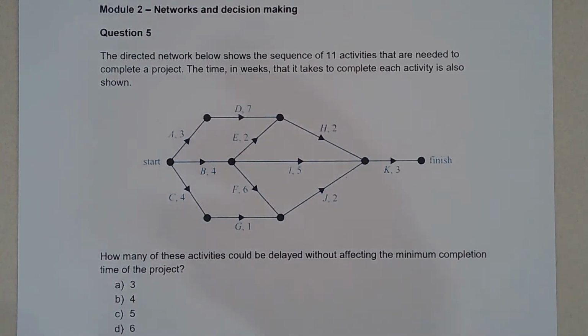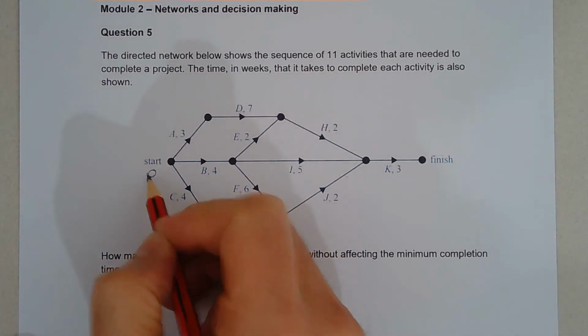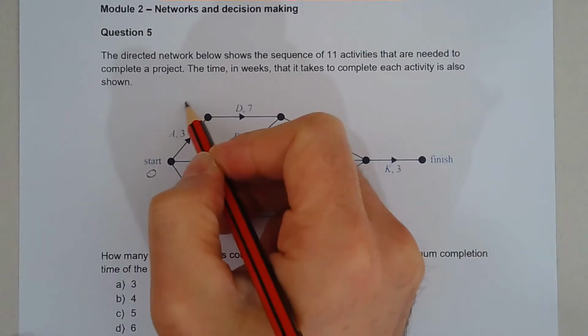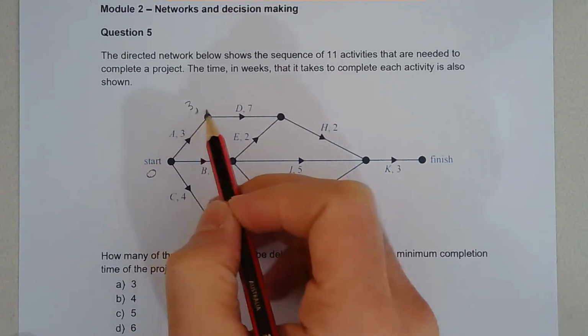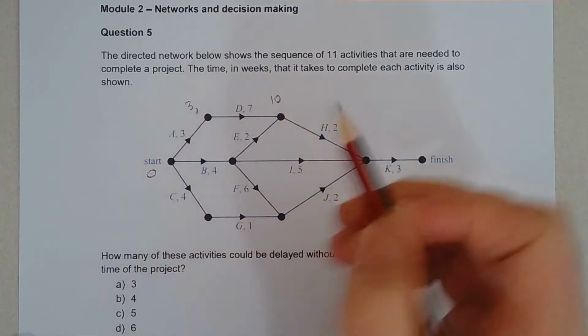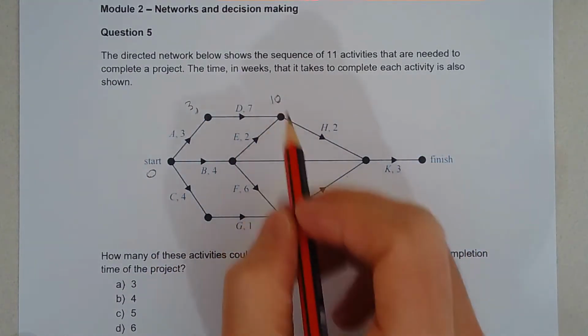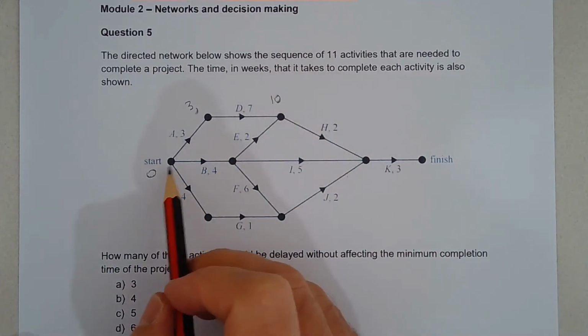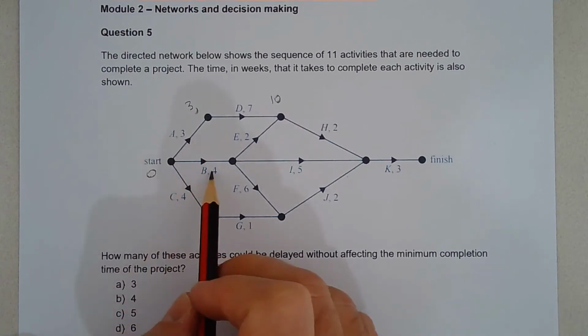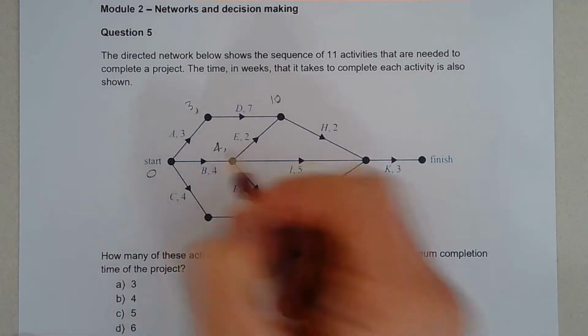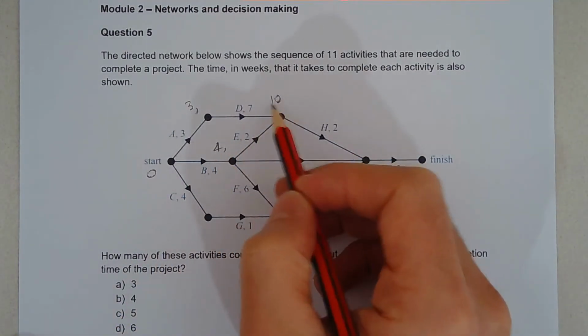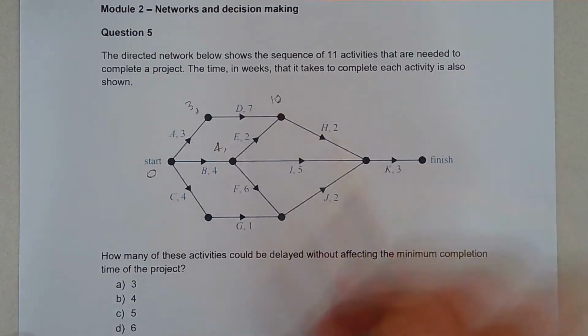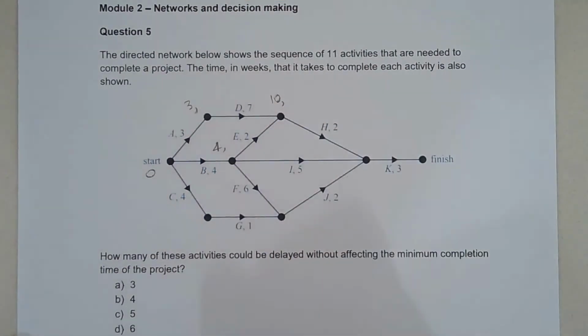So let's do the forward scan. Starting with 0, 0 plus 3 is 3, 3 plus 7 is 10. Now that 10 may have to change, because there's another way to get to this vertex. 0 plus 4 is 4, so we've got 4 there. Now 4 plus 2 is 6, but we have a 10 there. 10's bigger than 6, so we can leave the 10 there, that's fine.